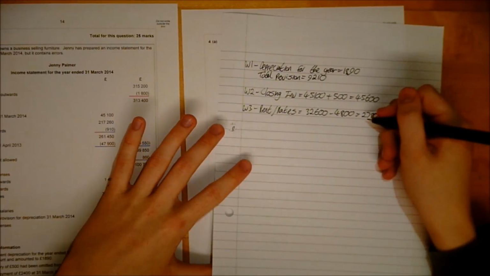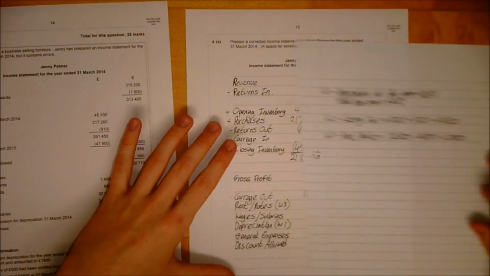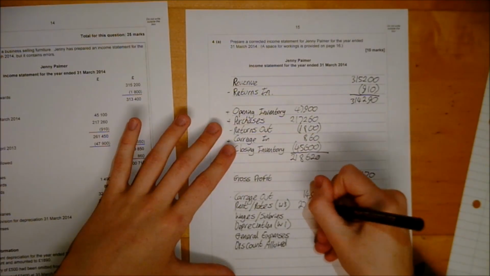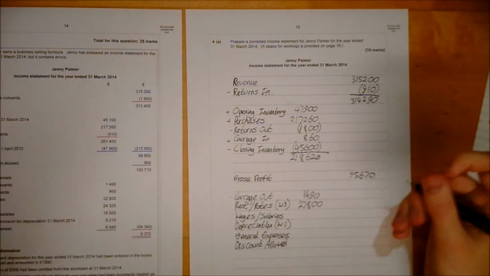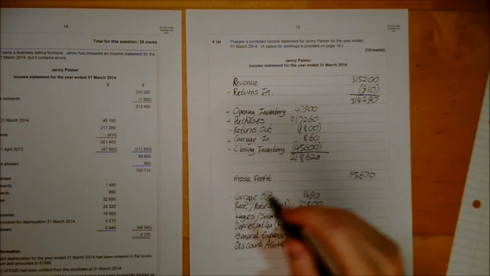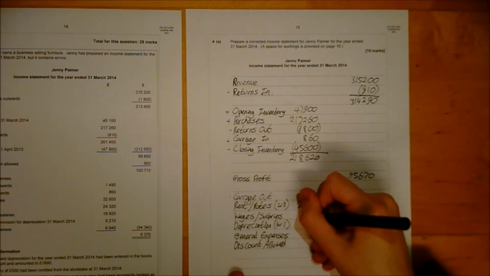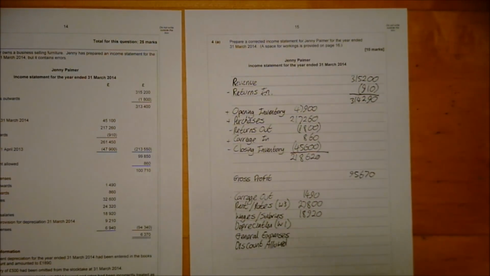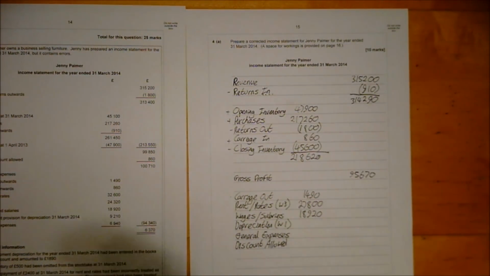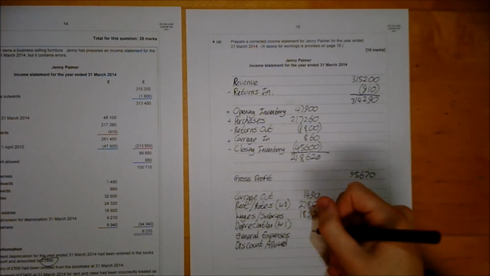Working 3, 27,800. I said I had that for rent and rates, so 27,800. Wages and salaries, I'm just going to take that out of the income statement, 18,920. Working 1 told me that the depreciation for this year was 1,890.